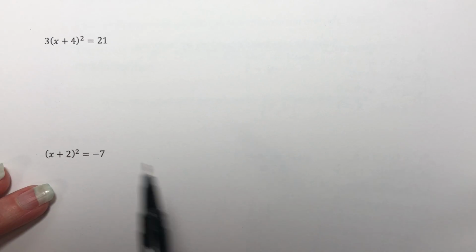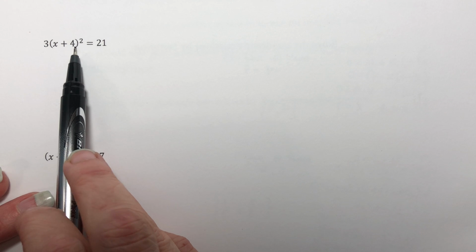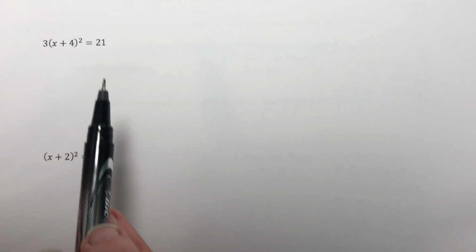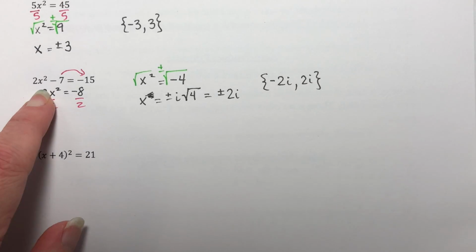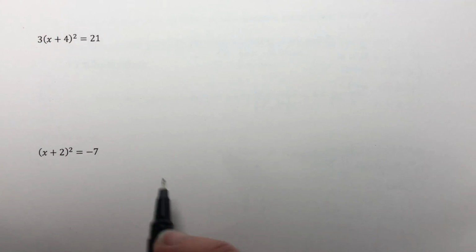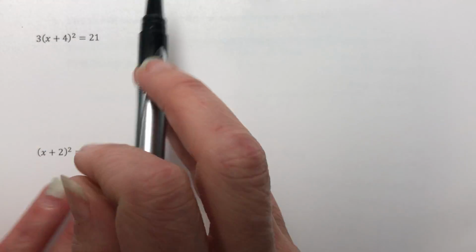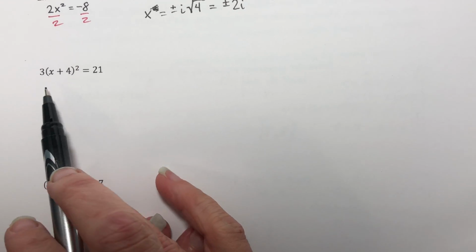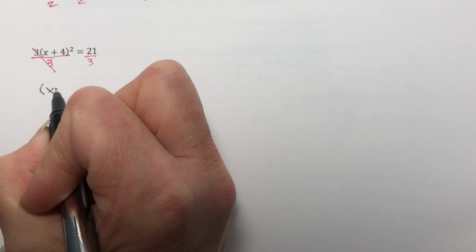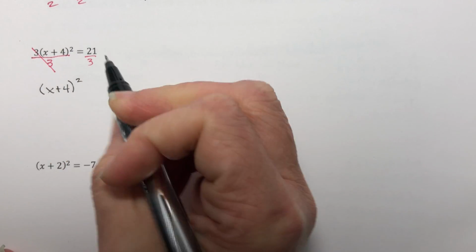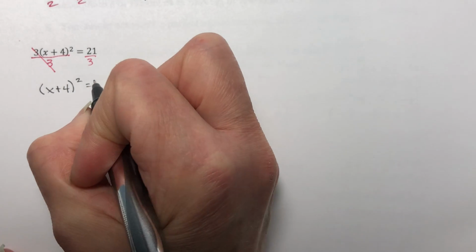Okay, so let's solve 3 times x plus 4 squared is equal to 21. Now this is much more like what you're going to see as we work through this course. Yes, you get some where you just have something squared, but this happens a lot more often. Notice we have something squared, and it doesn't have to be just x squared. It can be this whole thing squared. But I have this 3 in front, so I'm going to divide everything by a 3. So that will cancel out, and I will have something squared alone. So this is x plus 4 squared is equal to 7.